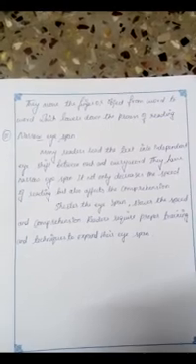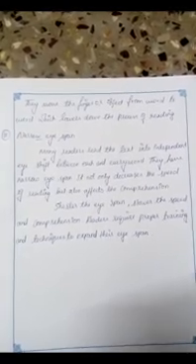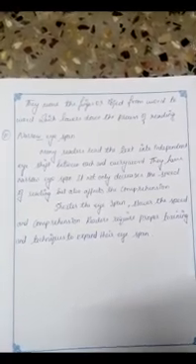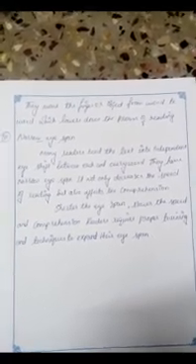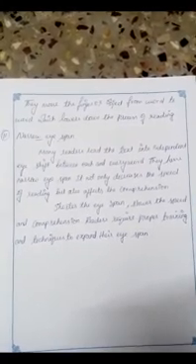Finally, we come to the end of Unit 4. This unit is the smallest unit that we have in Skill for Employment 1. Hope you understood the class today. Thank you.